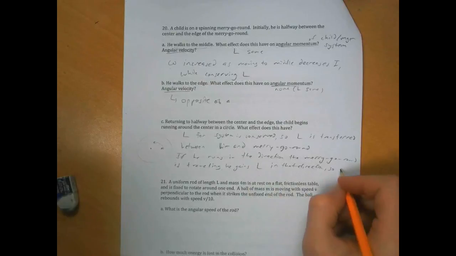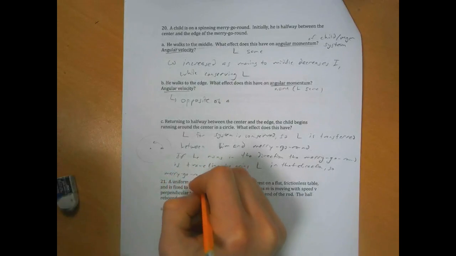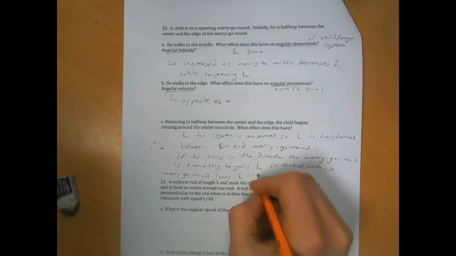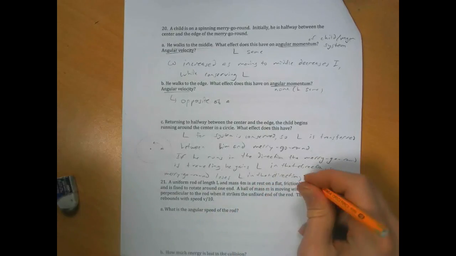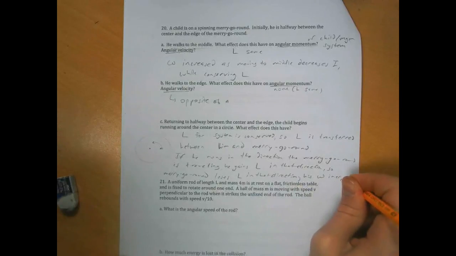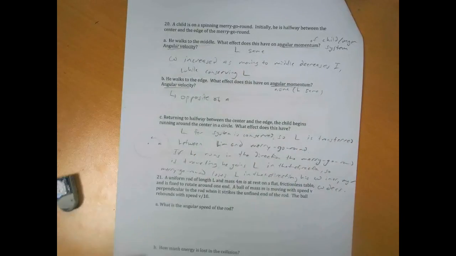So the merry-go-round loses angular momentum in that direction. So his omega increases, merry-go-round's angular velocity will decrease. And vice versa.